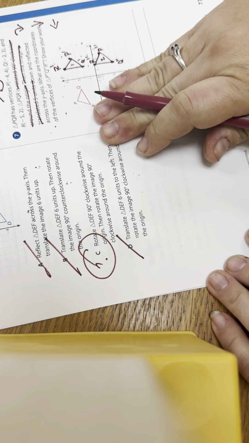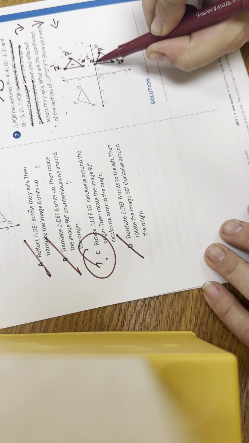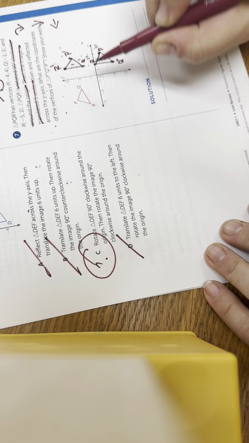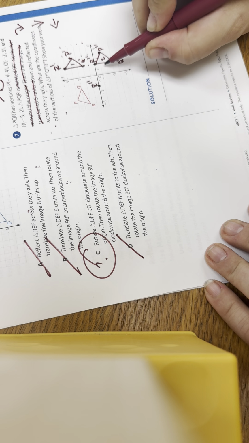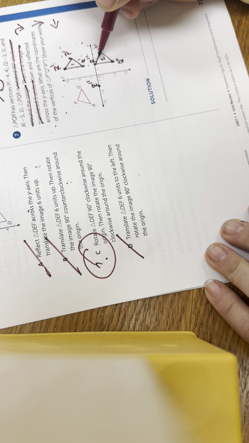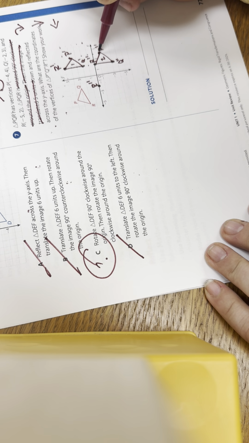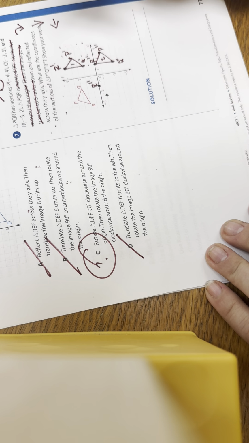So we're going to come on over here. So here we're at (2, 0). So now we're going to be at (-2, 0). So here's our triple prime. Here we are at (4, -1). So we're going to be at (-4, -1). So that's P triple prime.